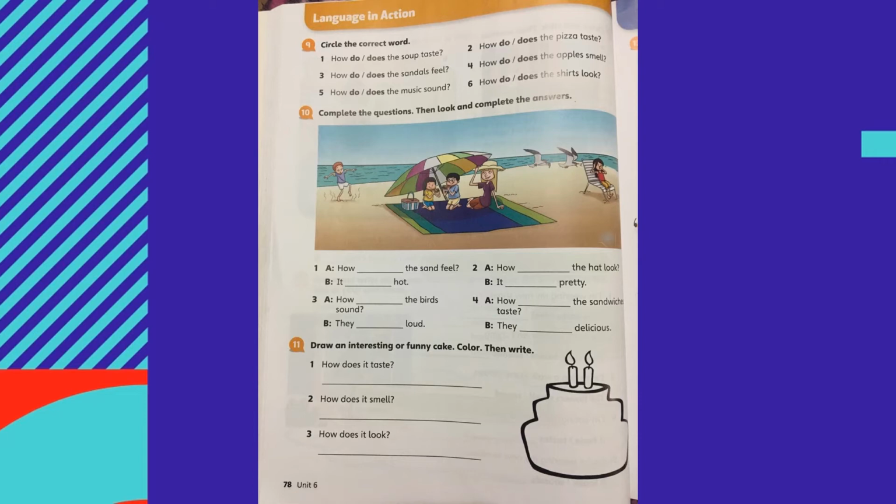For example, in number 1, we have how do or does the soup taste? In this case, we are talking about soup, that is singular and also is a food. That's why the answer is does. In number 2, we have how do or does the pizza taste? Here we're talking about the pizza and also is only one. That's why the answer is does.